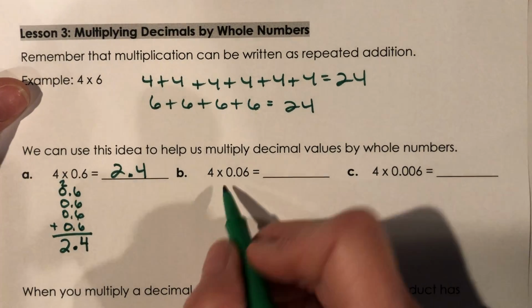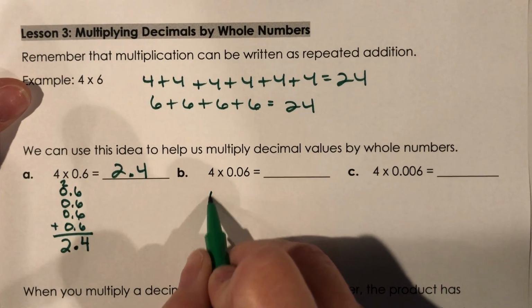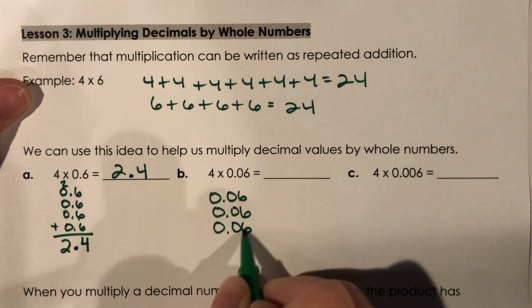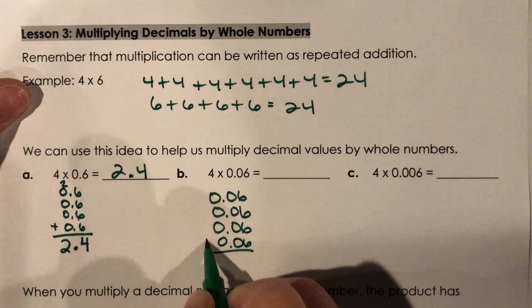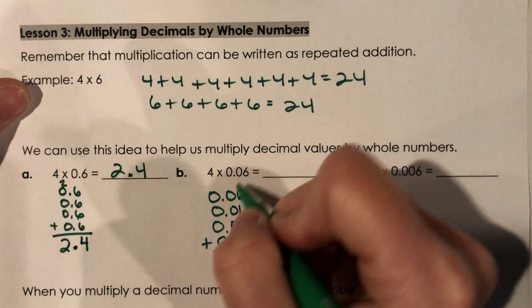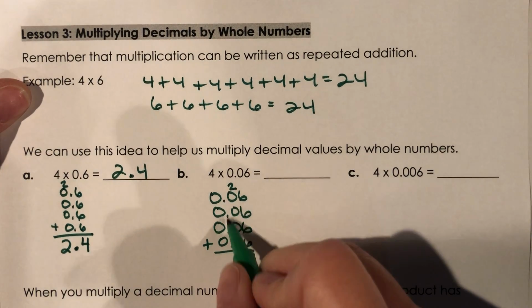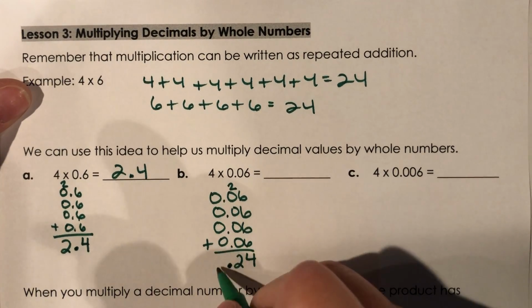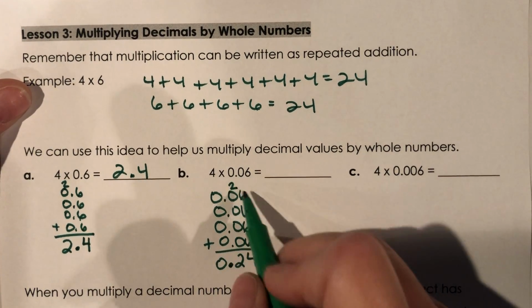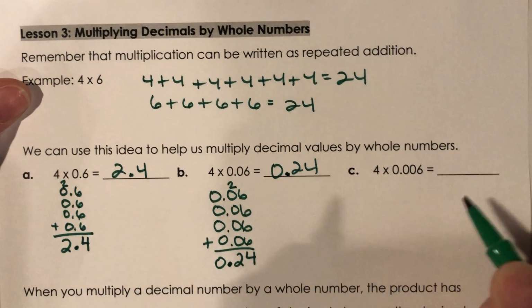Let's do the same thing for this one. I'm going to look at this as 6 hundredths 4 times. So I'm going to go ahead and add 6 hundredths 4 times. You should too. All right, when you add this, we know we get 24, so I'm going to carry my 2. And when I add 2 plus all those zeros, it's 2. And again, I have my nice tall snowman and a 0 in the ones place. So if you have 6 hundredths 4 times, you end up having 24 hundredths.